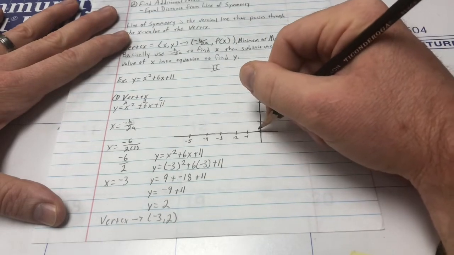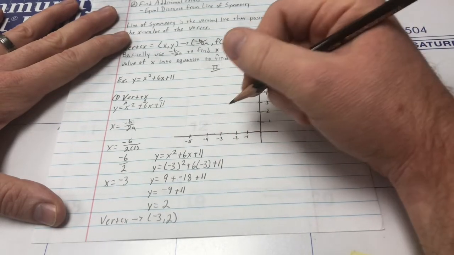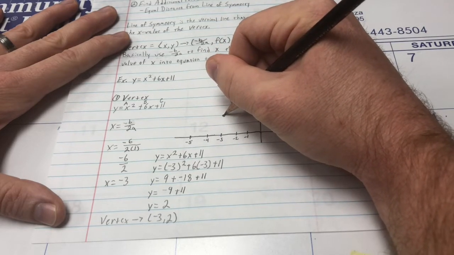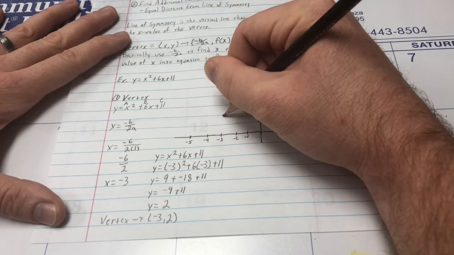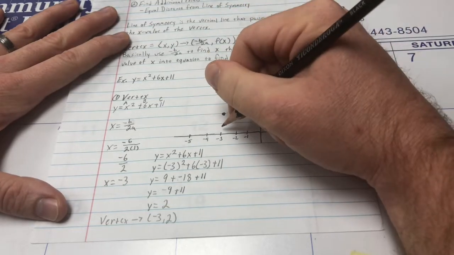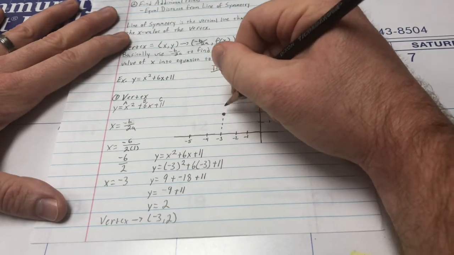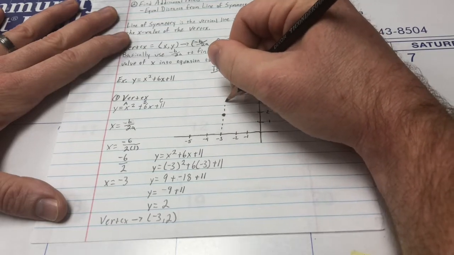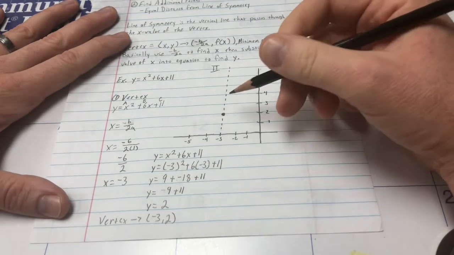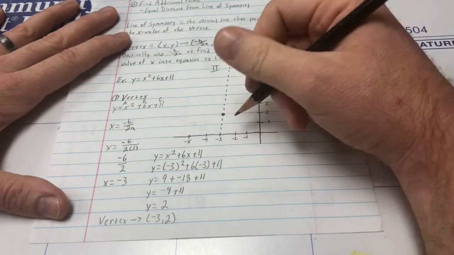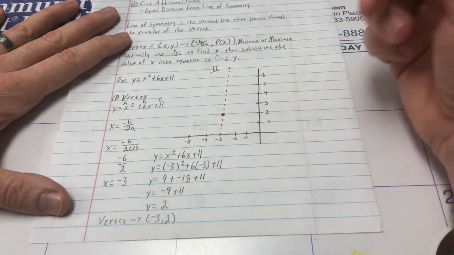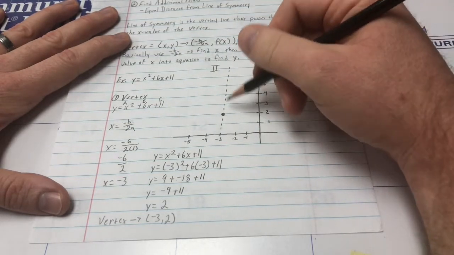So I come to my graph, I'm going to go to the left 3 to negative 3 and then up to 2. And I want to draw a nice, beautiful dot, Bob Ross style, right at negative 3, 2. And then I want to draw an axis of symmetry that cuts through negative 3 because that's the x value of the vertex. And then that will split my parabola in half. So as I graph different points, they'll be the same distance from your vertex on each side of this axis of symmetry.